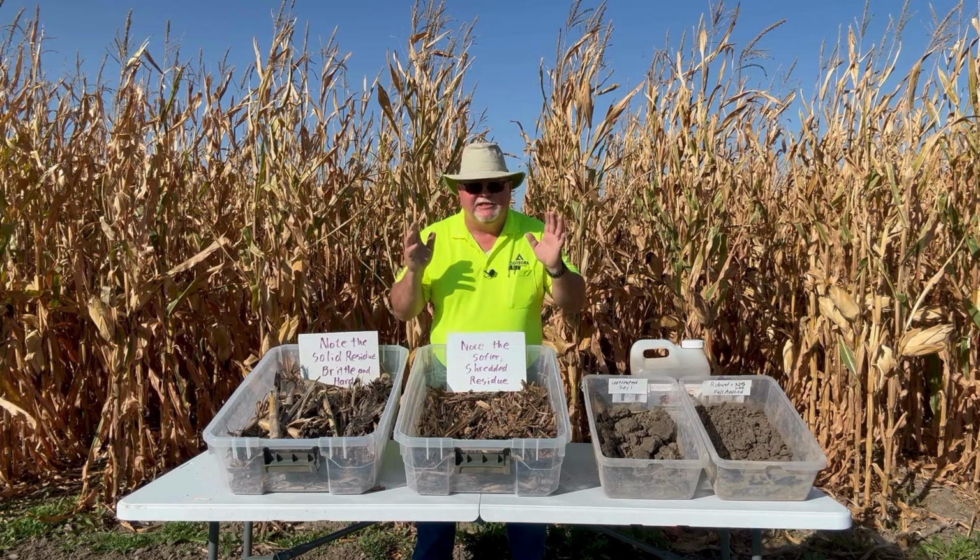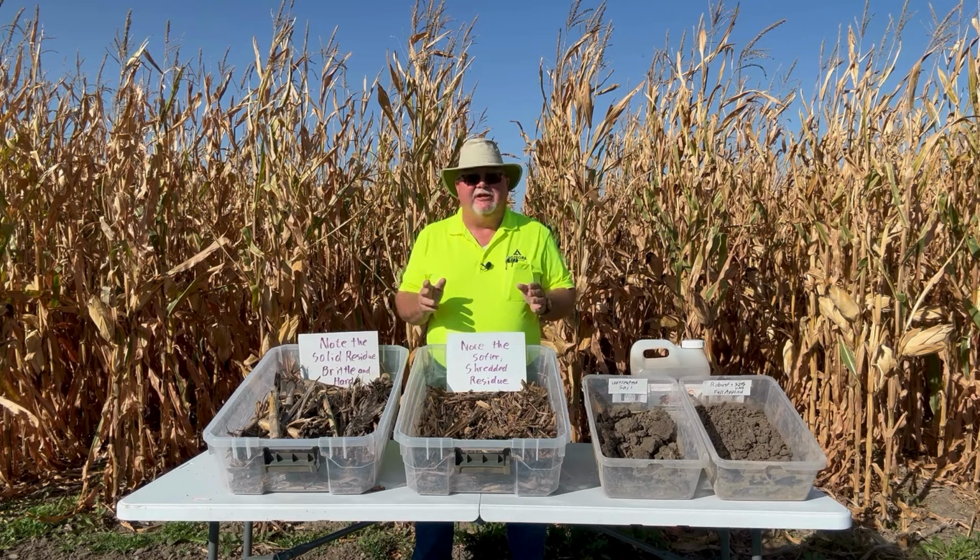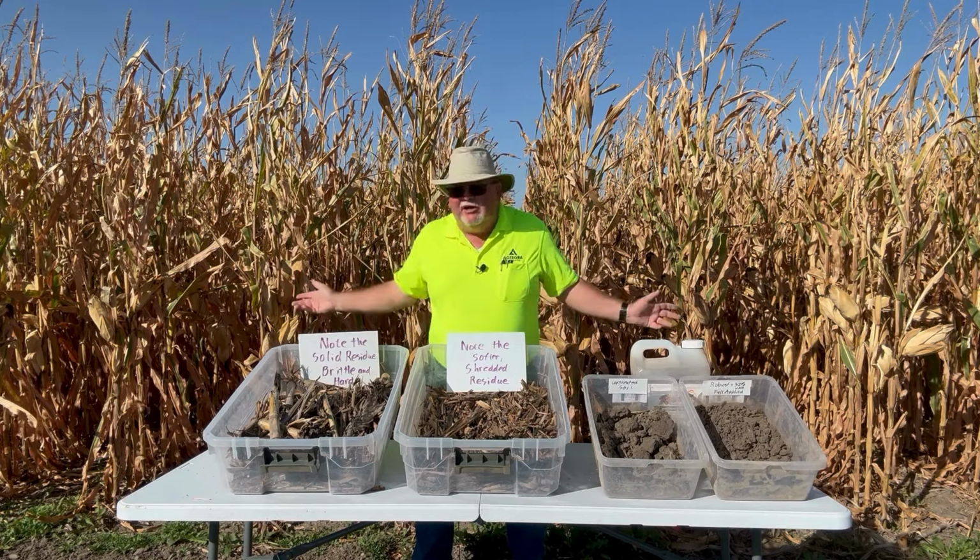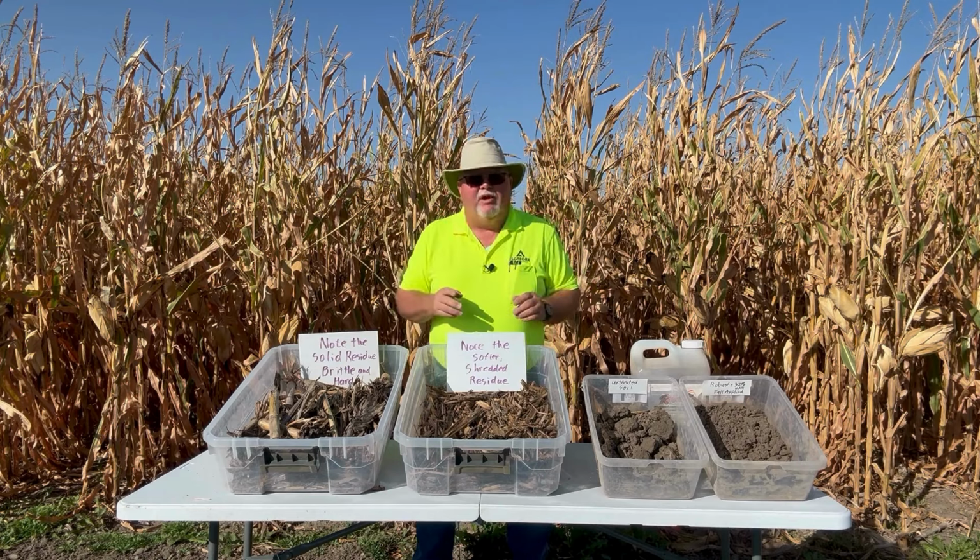Hi there, I'm Brad Rudin, Agronomy Tech Services Manager with AgTegra Cooperative, out in our research and technology plots today to talk about this crop right behind me and specifically what happens after harvest.